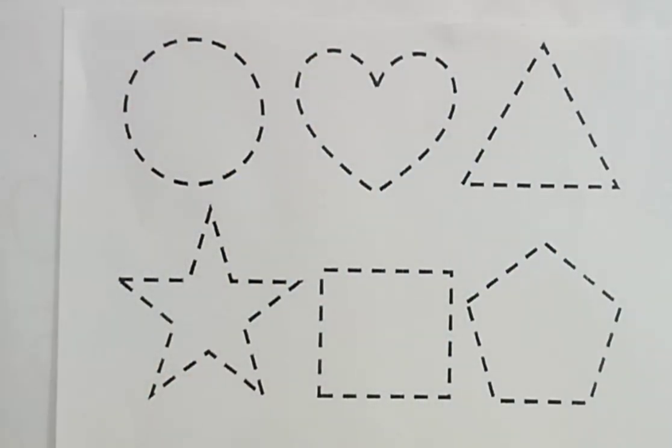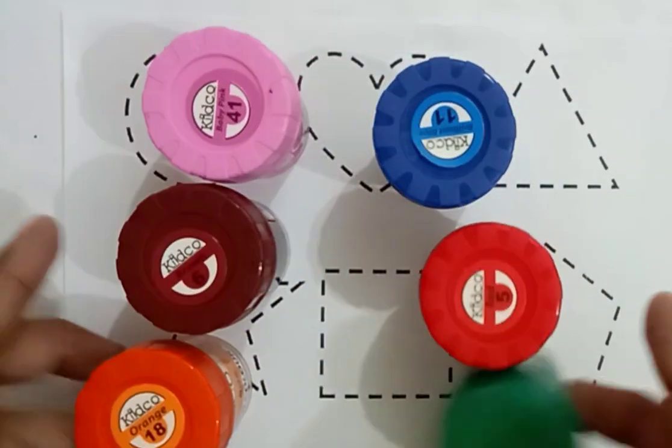Today you learn color names and shape names. And first, color names.